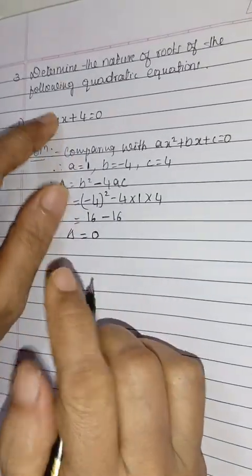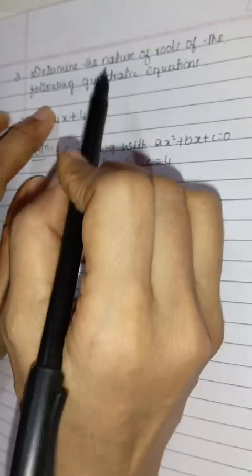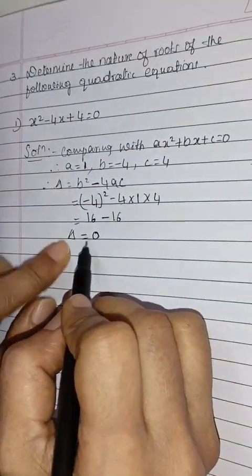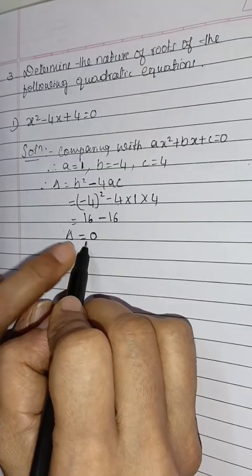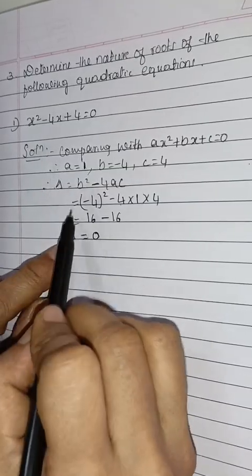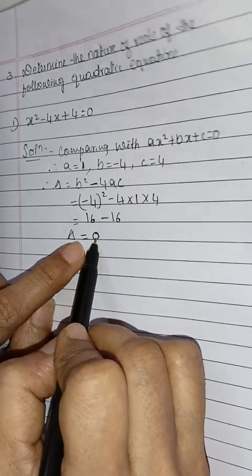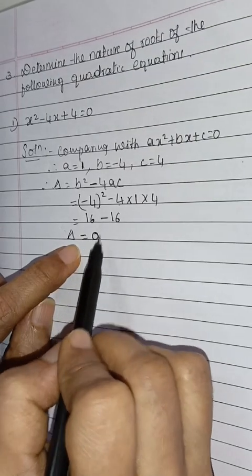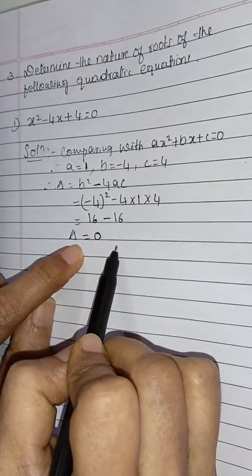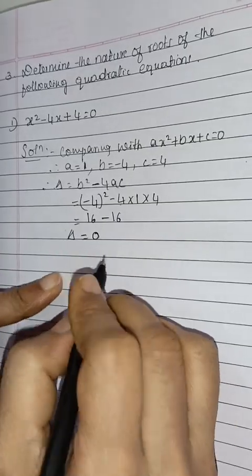Now, determine the nature of roots of the following quadratic equation. Now, see delta is 0. What is the condition? When b square minus 4ac, that is delta is equal to 0, the roots of the quadratic equation are real and equal. That is the answer we have to write.